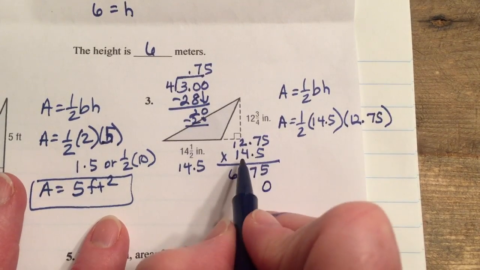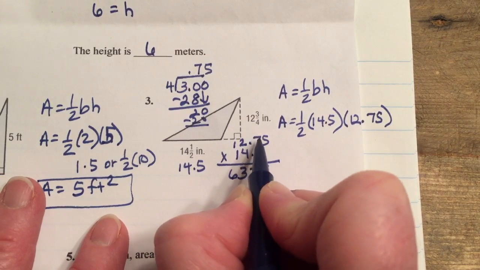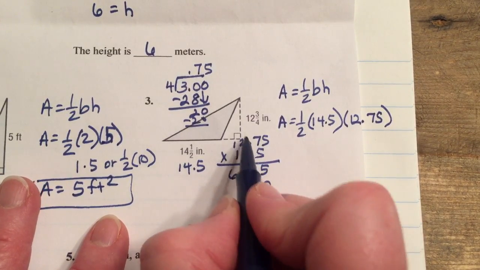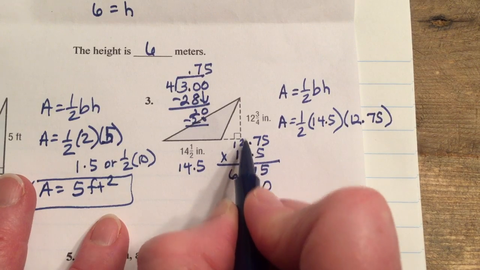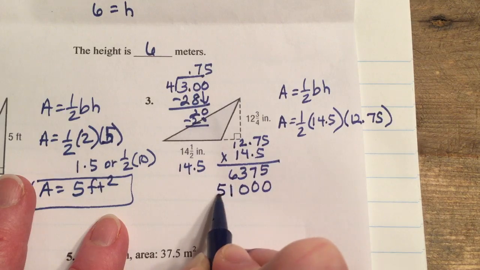Start with a 0. 4 times 5 is 20, carry a 2. 4 times 7 is 28, plus 2 is 30, carry your 3. 4 times 2 is 8, plus 3 is 11. 4 times 1 is 4, plus 1 is 5.